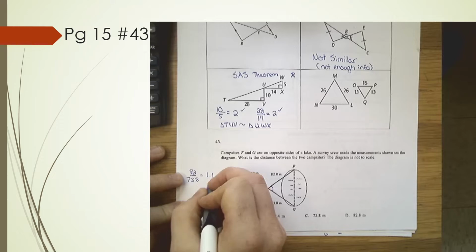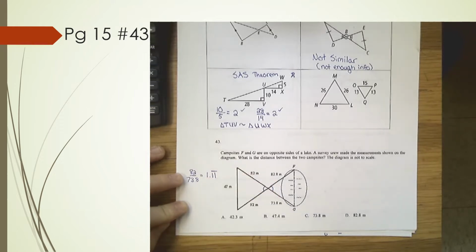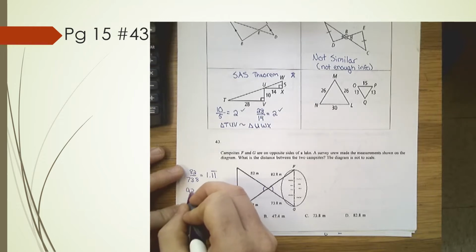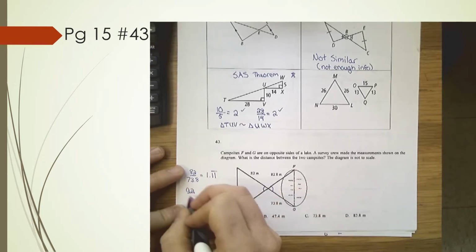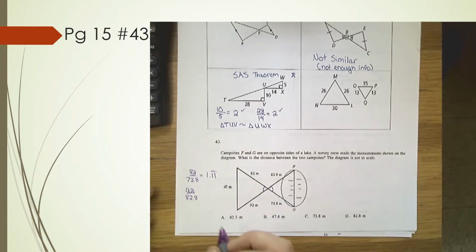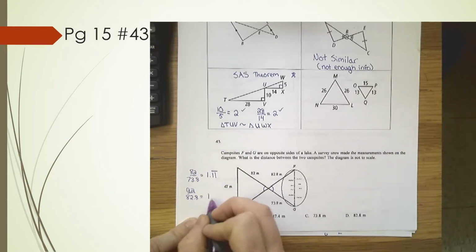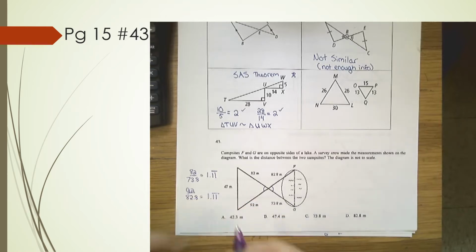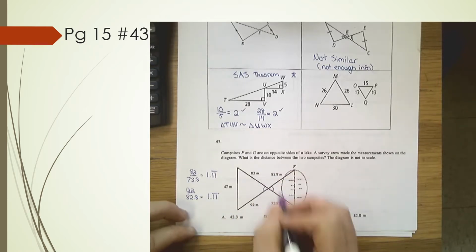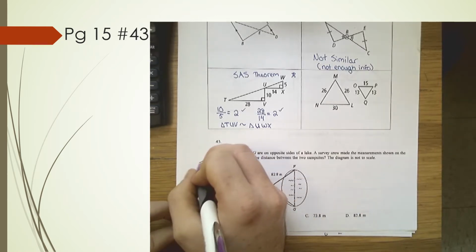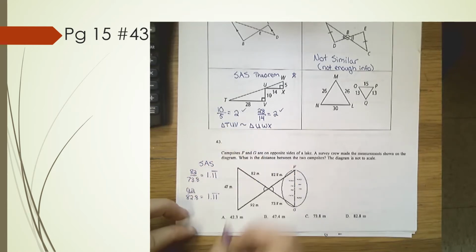And that's going to equal 1.11 repeating. So now I just need to make sure that the other side has that. 92 divided by 82.8. That is equal to 1.11 repeating. So I do know that these are similar because of side angle side.